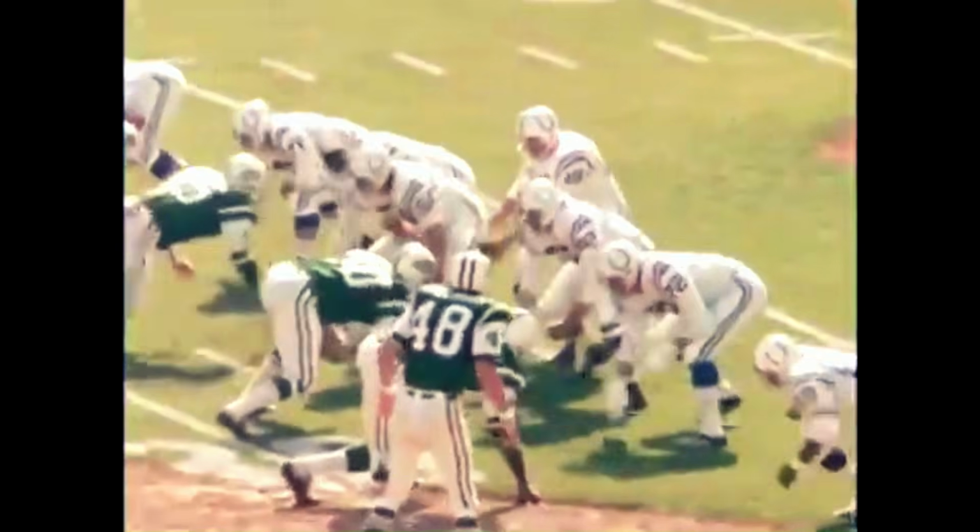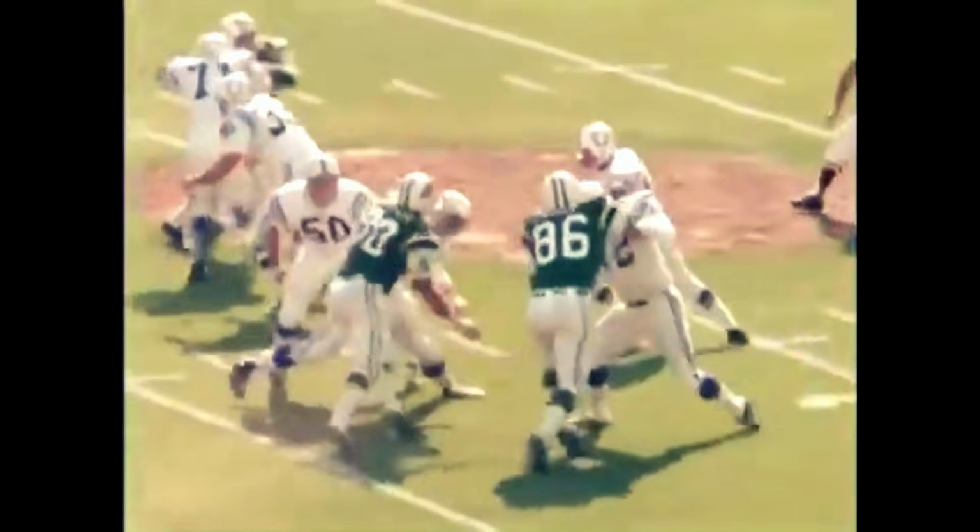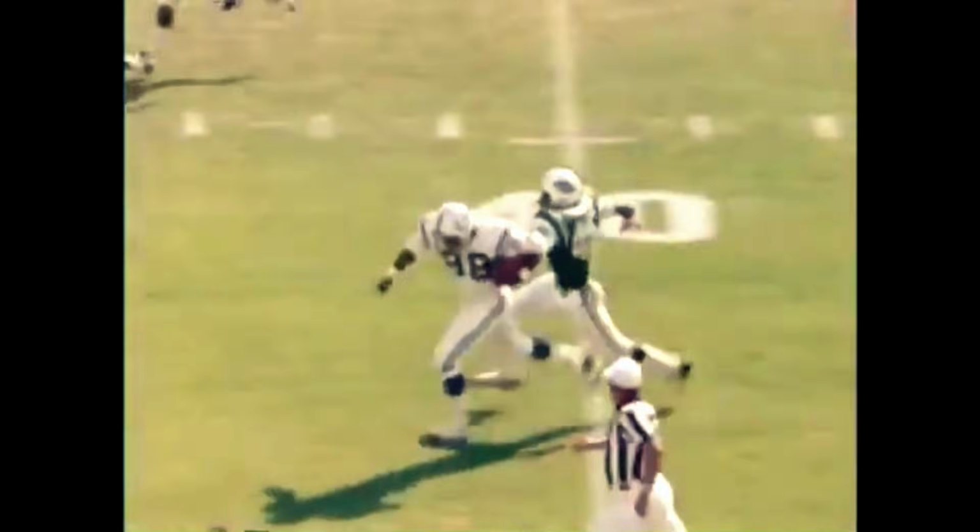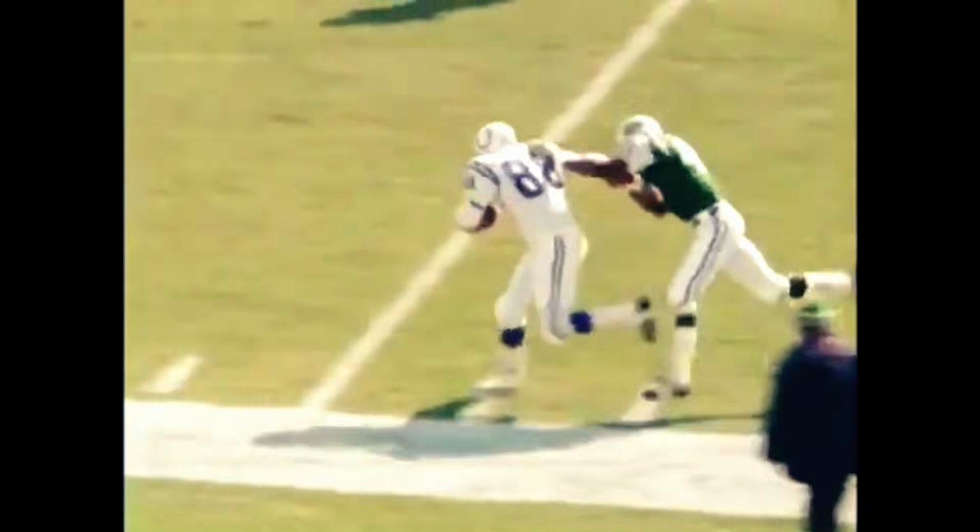While Earl Morrall was the starting quarterback in the Super Bowl, he gave way to 3-time NFL MVP John Unitas in this game. The Colts had a 3-1 record and were favored to win by 2 points over the 1-3 Jets. On the game's first play from scrimmage, the Colts used a 2 wide receiver and 2 tight end alignment. Unitas hit tight end John Mackey for a 48-yard gain.